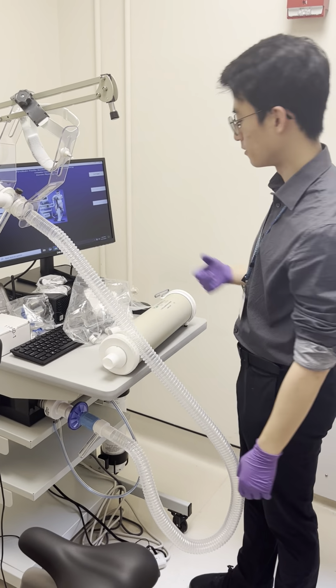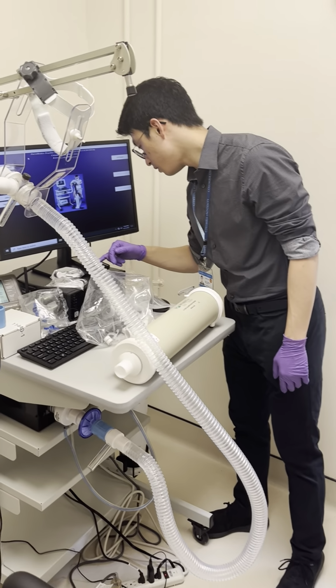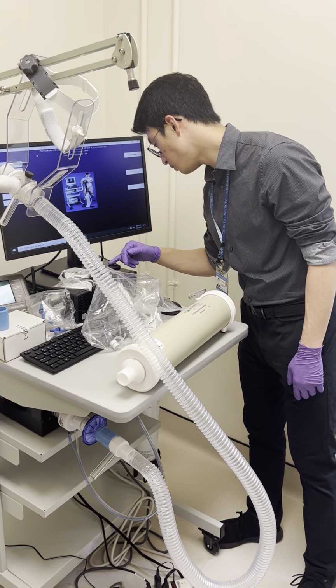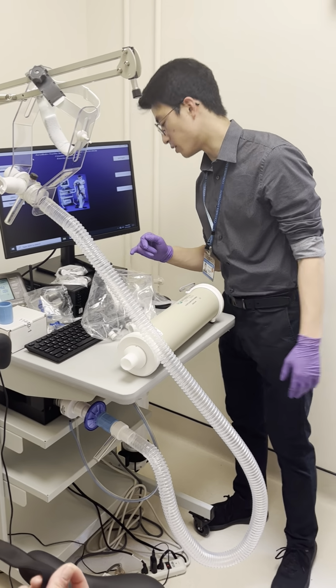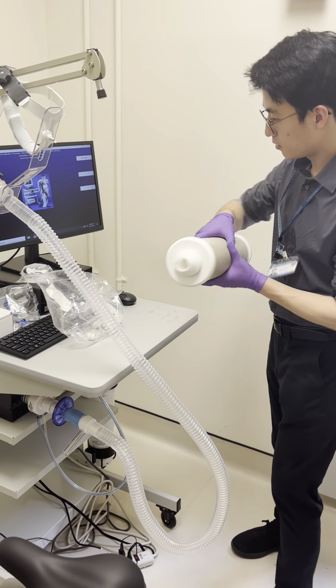I think that'll do for now. Yeah, so just do the fitting first before proceeding with the rest of this. So I'm going to put this away.